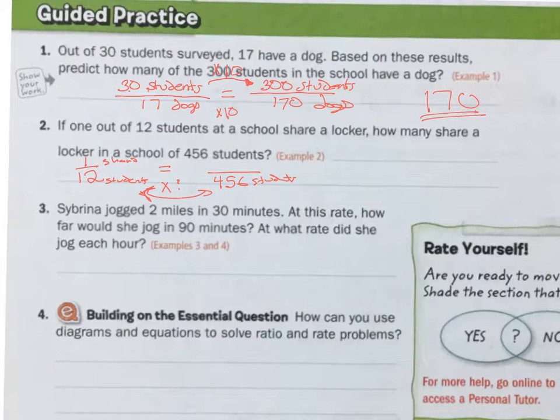And the way I can do that is I could do 456 divided by 12. That gets me 38. So I'm going to put my 38 here. Then I'm going to see if that works. So 12 times 38 equals 456. So then all I got to do is come up here and do 1 times 38. Okay? 38 are shared. So 38 students share a locker. Cool. All right, it's the same ratio. 1 to 12 is the same as 38 to 456.